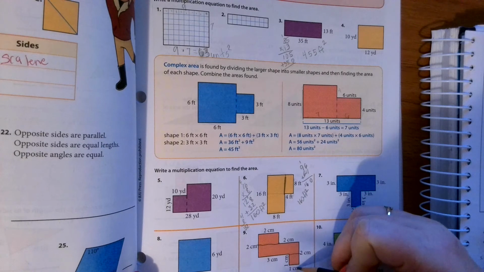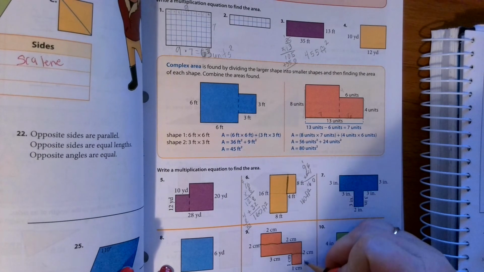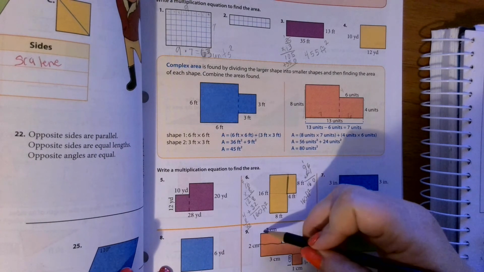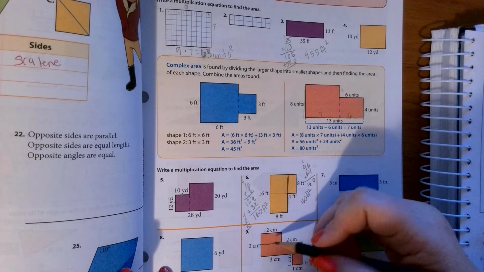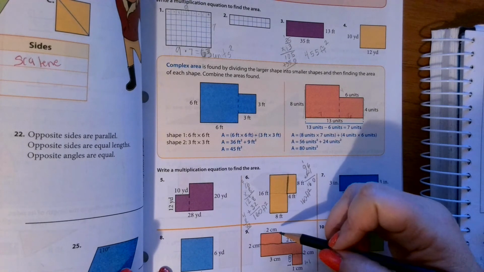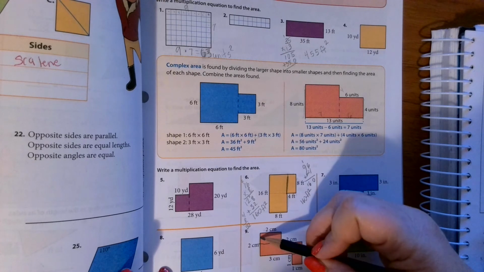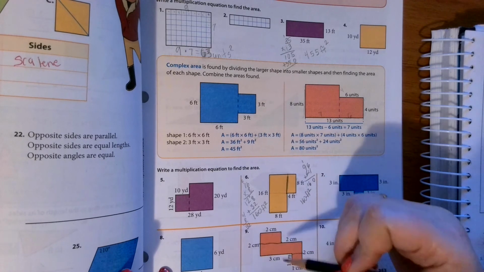So now we have to figure out what this long rectangular shape is. So we have 1 times 1 right here, and then we have 2 times, now if this whole thing is 2, and we cut it in half, what is half of 2?